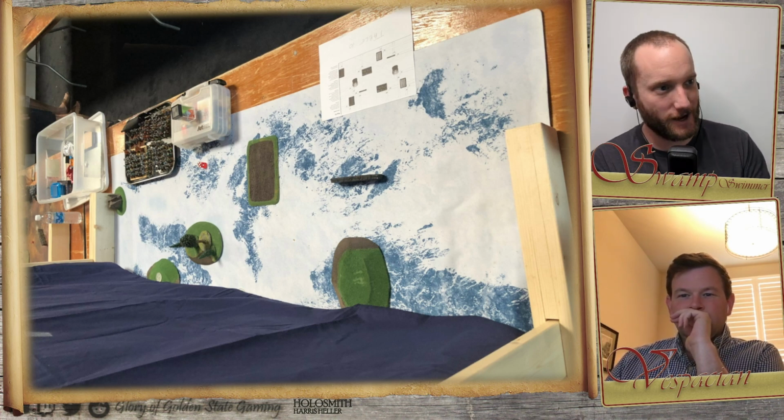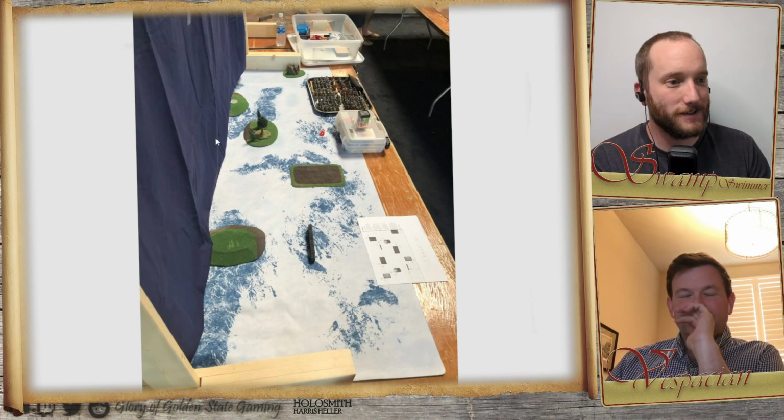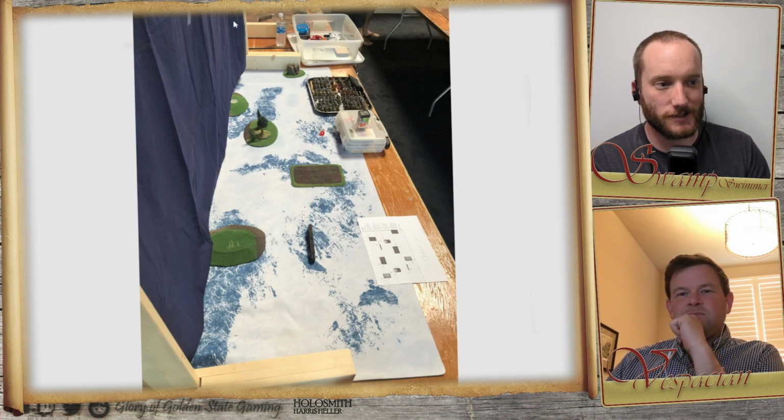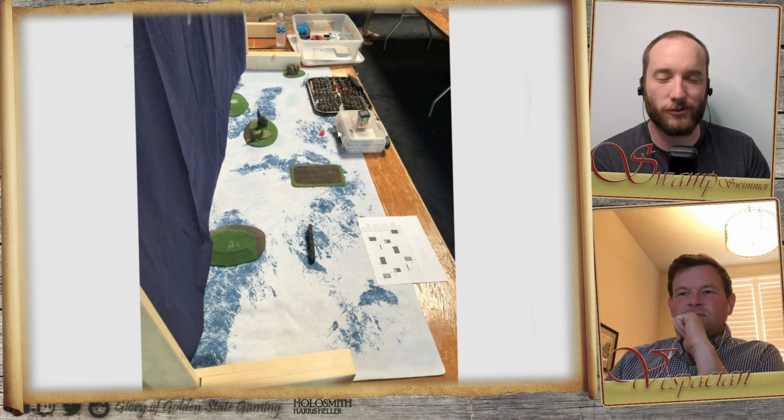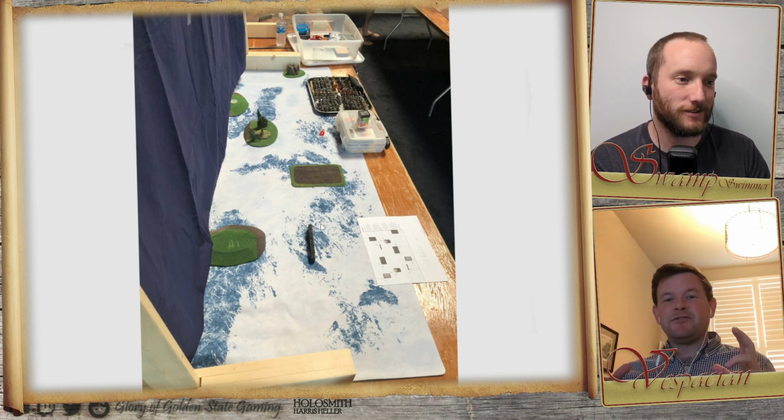This is kind of upside down. Let me actually turn this. There we go, that's better. The divider's on the left, which is kind of this curtain, and this is his half of the board. This is what you were looking at before he deployed. Yeah, I took a picture so that I could have it for reference.